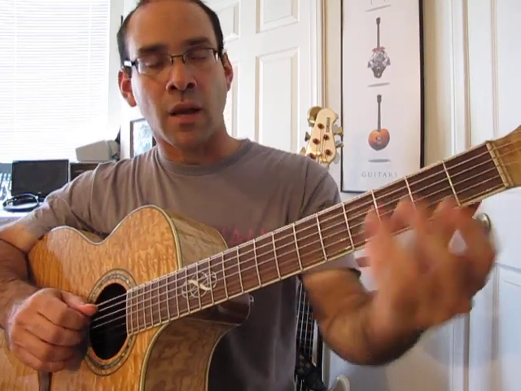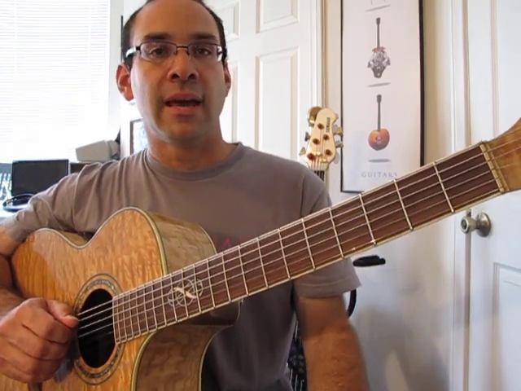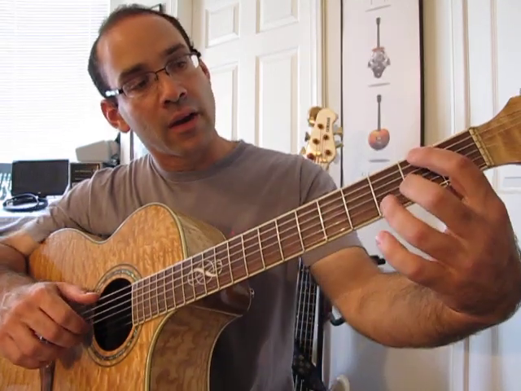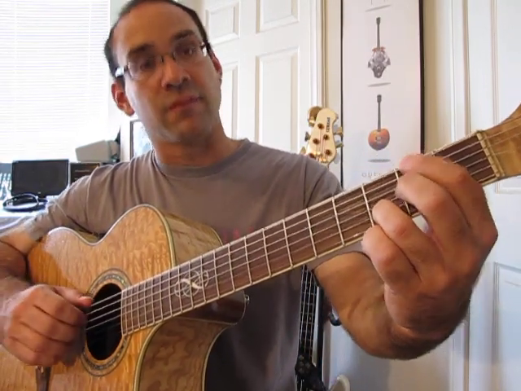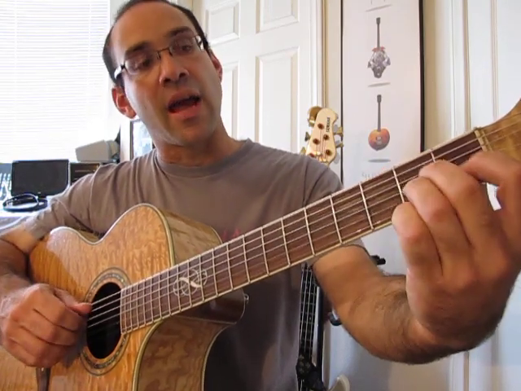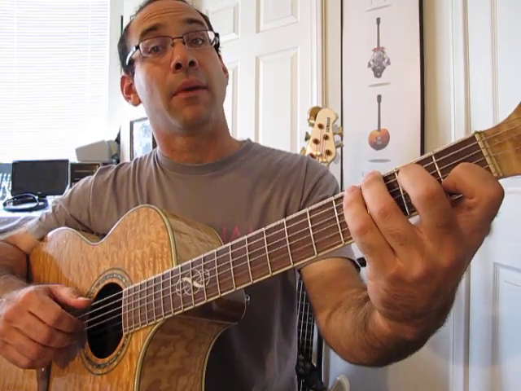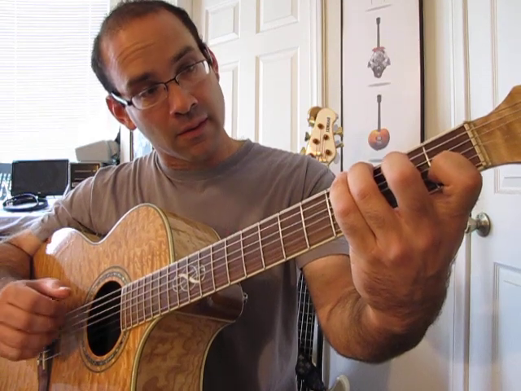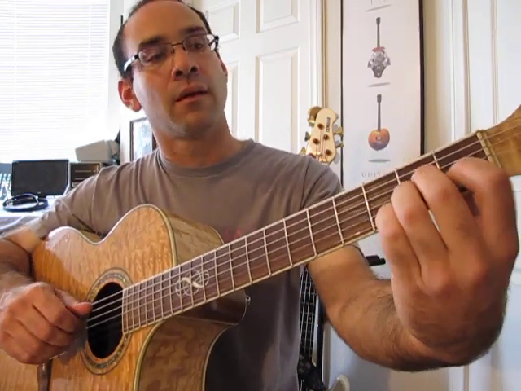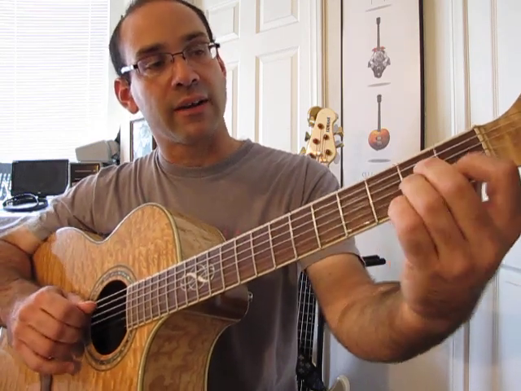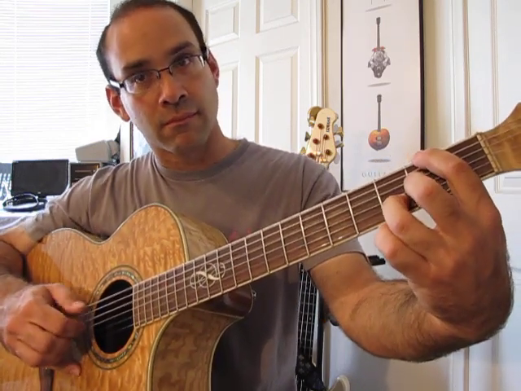There you go. Another good example comes to us from Kansas's classic Dust in the Wind. The chorus features a D over F sharp chord, then to G, A minor, A minor 7 over G, then D over F sharp again, G, A minor. So when I put it all in context, it sounds like this.